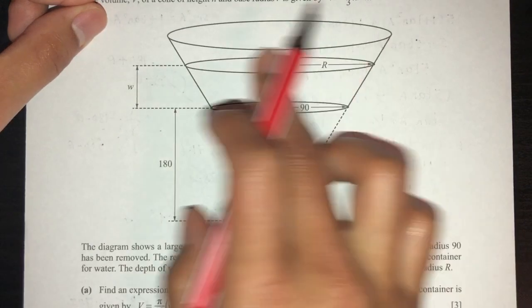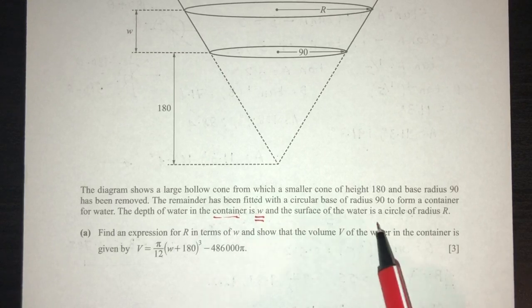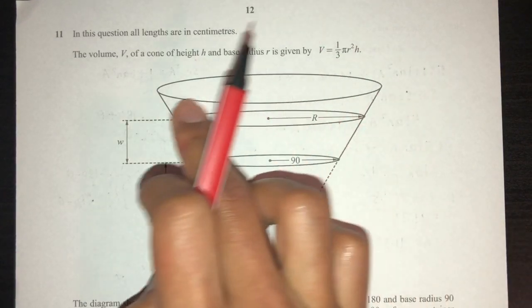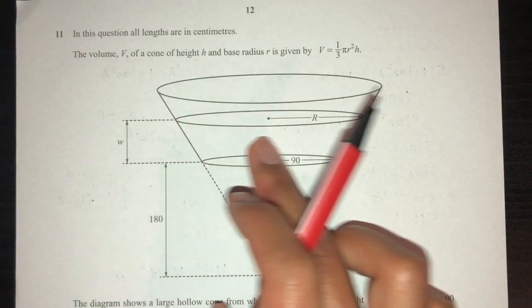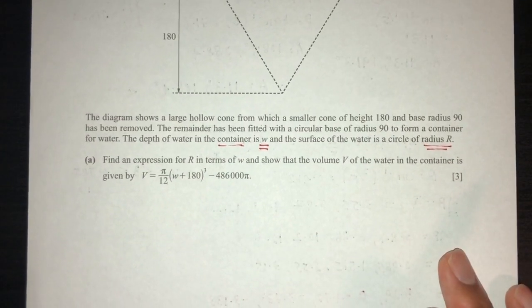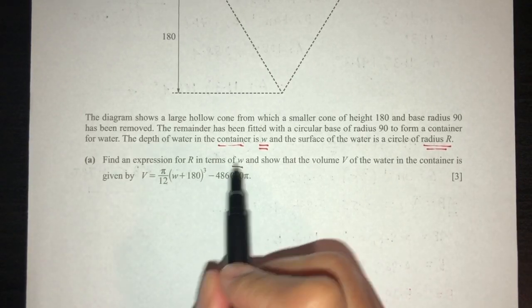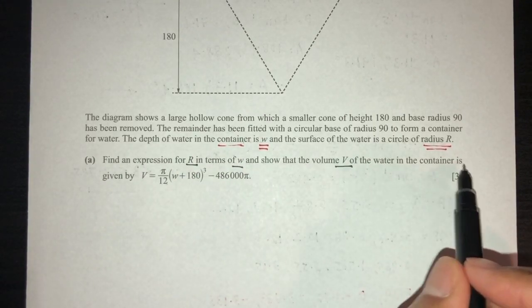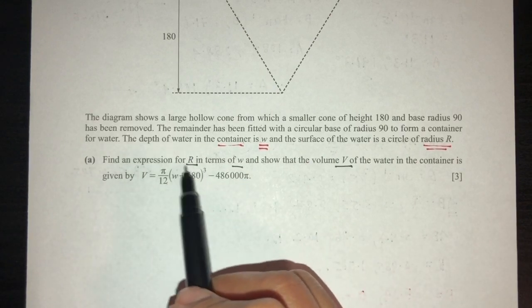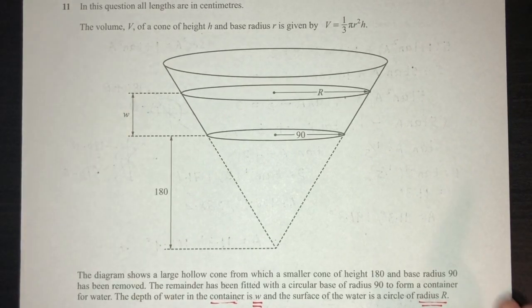Okay, so basically this is the water that is inside of this cone, and the surface of the water is a circle of radius r. So this is the surface of the water. So I think in your question this part must be shaded. You will see this is your water that we have. Okay, now for part A, we have to find an expression for r in terms of W, and by finding that, show that the volume of the water in the container is this. So first is find r in terms of W. How can you find r in terms of this?